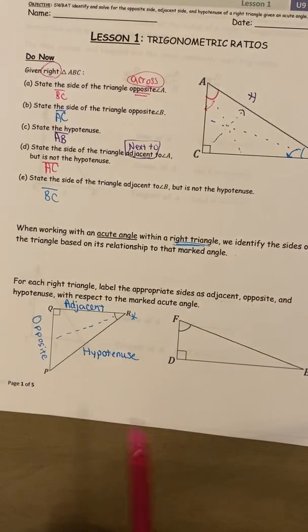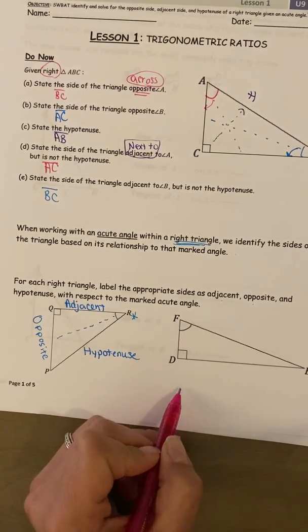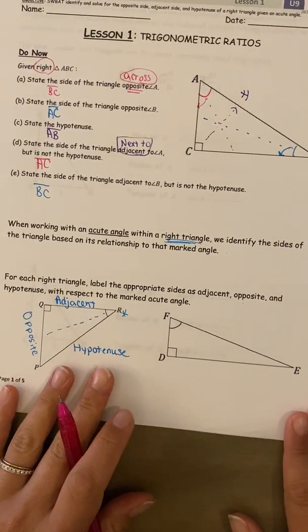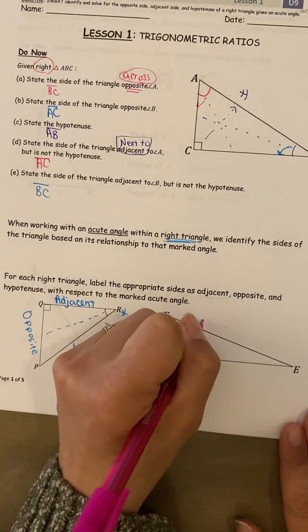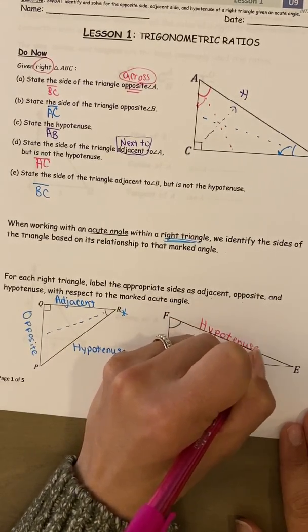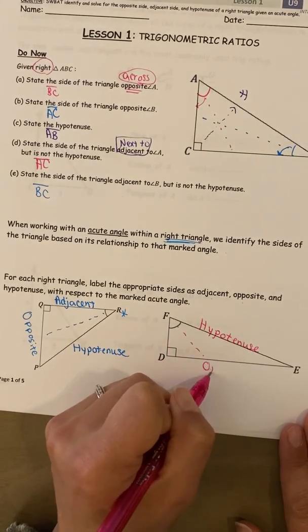Okay, so moving over to here, angle F is my marked angle. So again, I always start with the hypotenuse. It never ever changes. It's always across from the right angle. So here is my hypotenuse right here. Across from my angle F, here's my opposite.